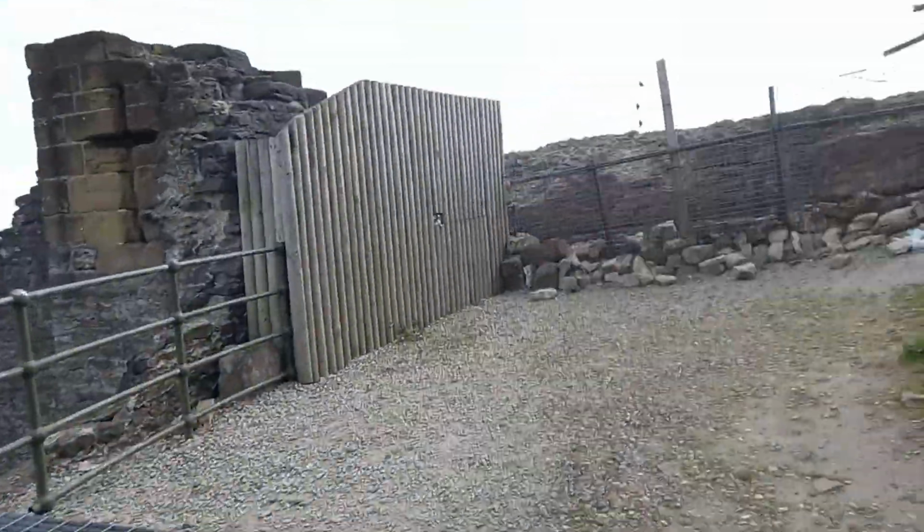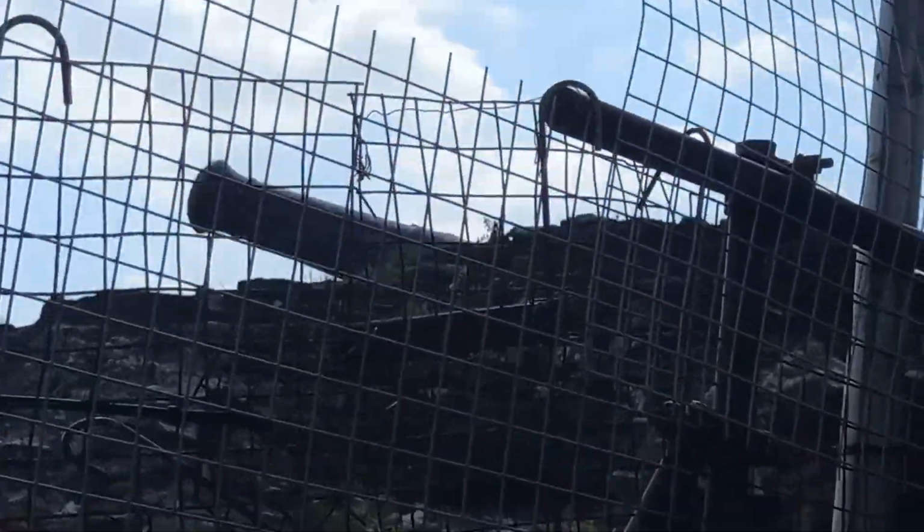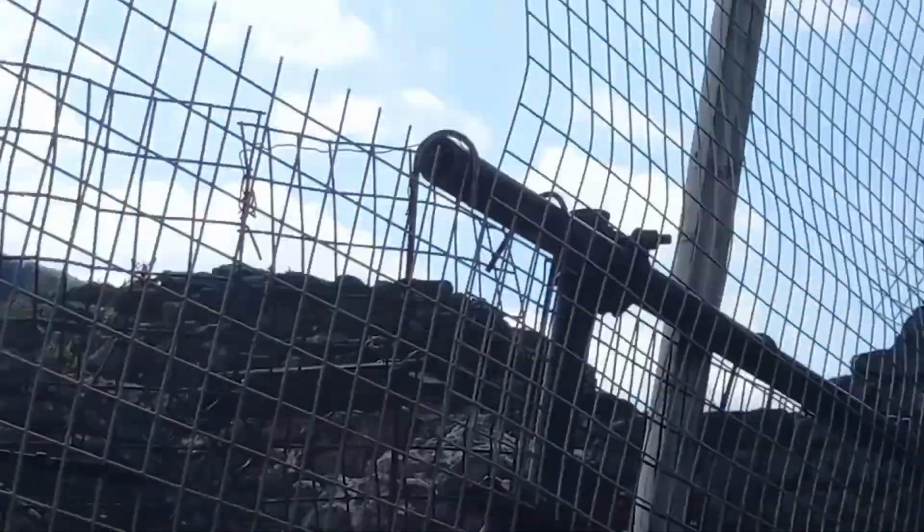You can get some fantastic views across the rest of the castle and also across the zoo. Here is a cannon right at the top of the castle.